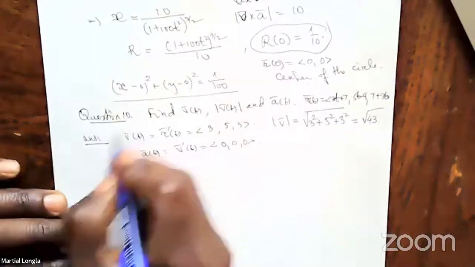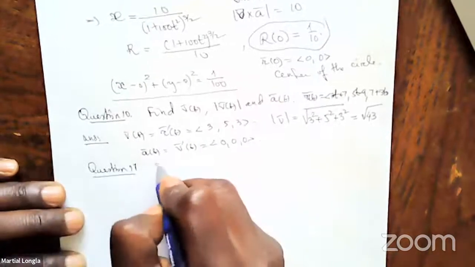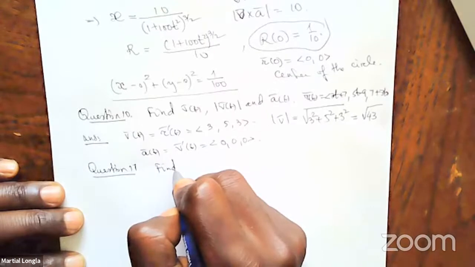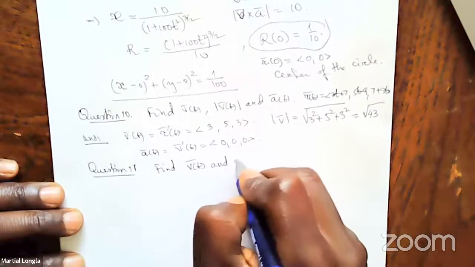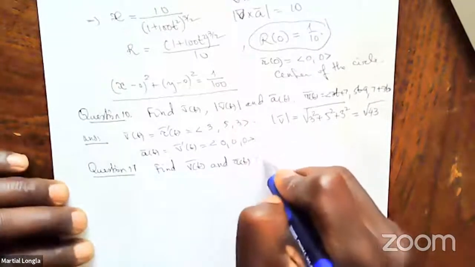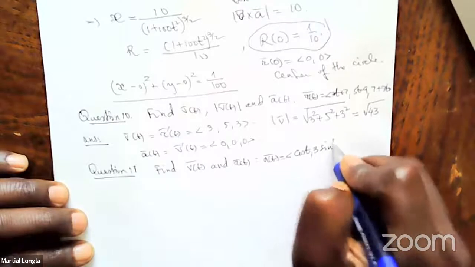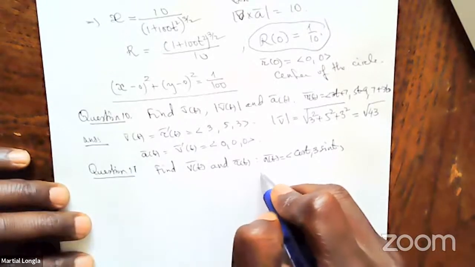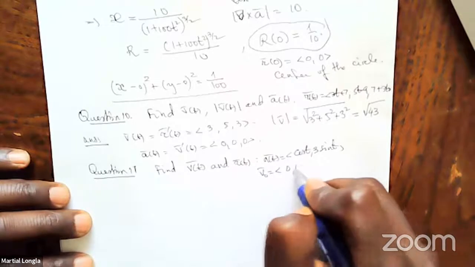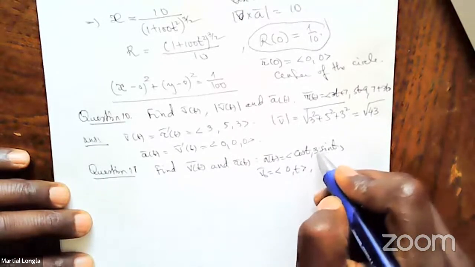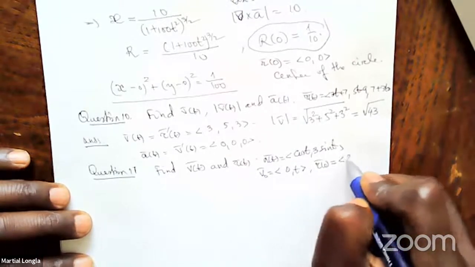And the next problem was the reverse of this one. Find v of t and r of t, given that a of t equals cosine t, 3 sine t, v0 equals 0, 4, r of 0 equals 2, 0.